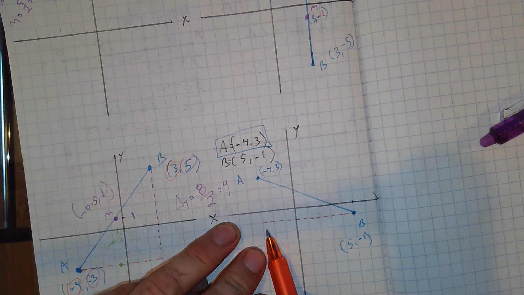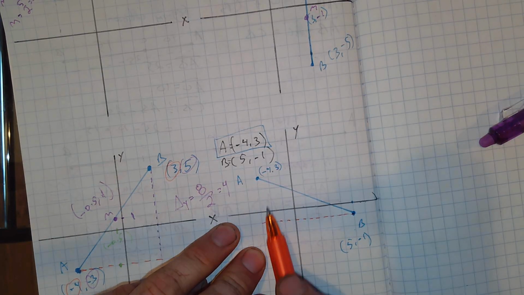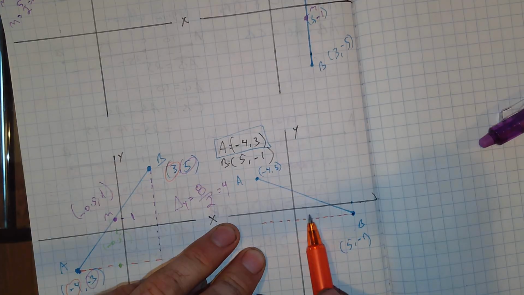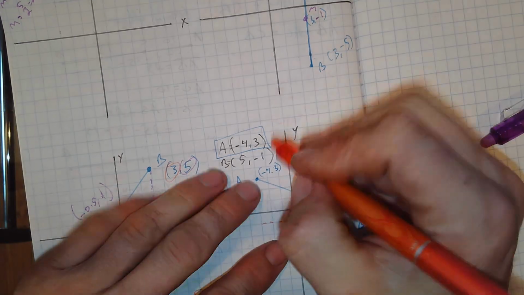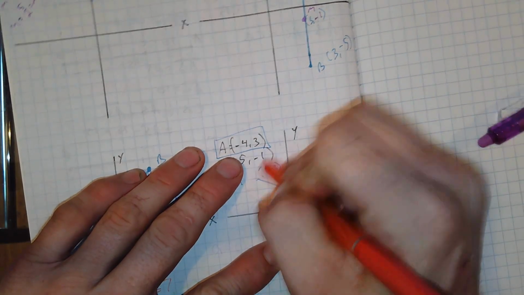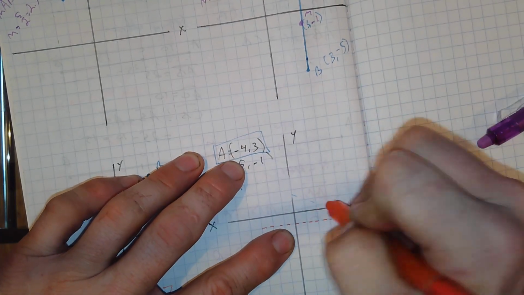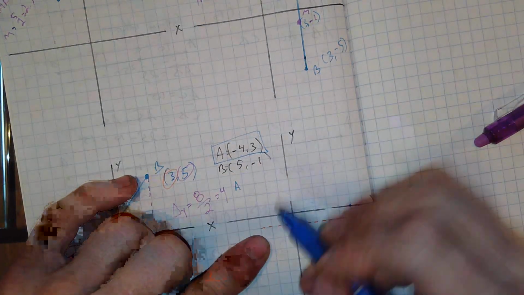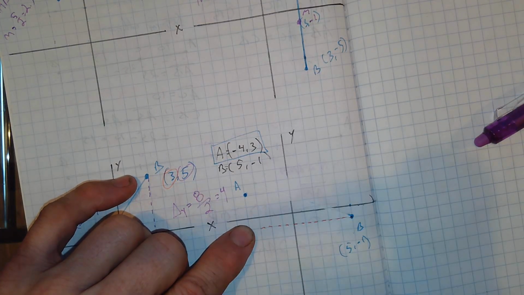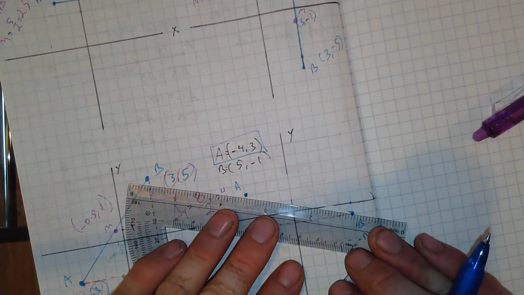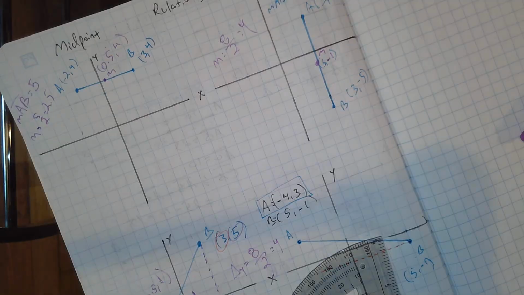Oops, I plotted that wrong. Let me fix my error. So -4, and 3. There we go. That's better. Everybody makes mistakes, and that's why we check ourselves.